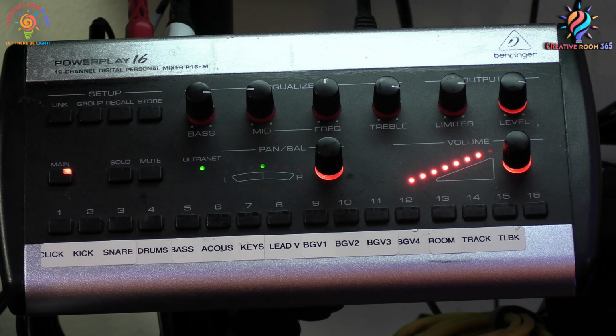Hey, what up, guys? Thank you so much again for joining me. Today I'm gonna show you how to EQ a P16. This is something I've seen a lot of singers get confused about: the personal monitors, right? I'm talking about this one right here, this personal monitor.